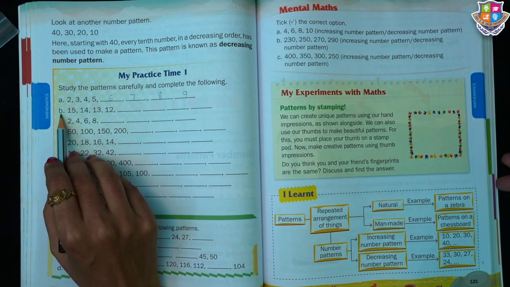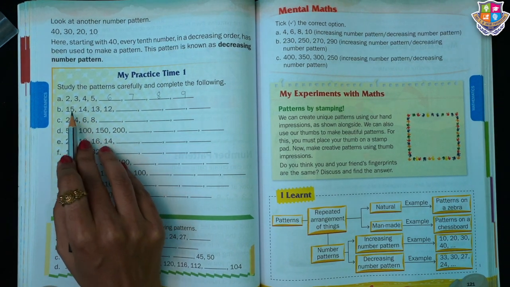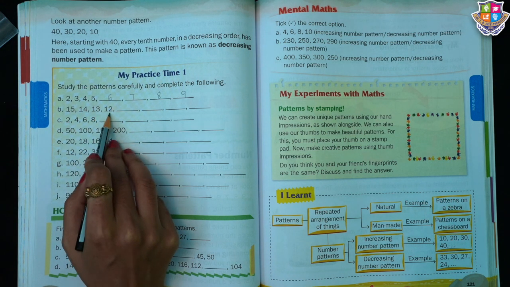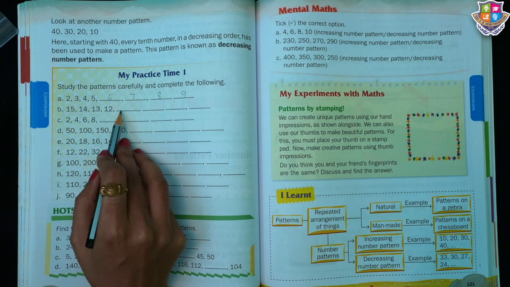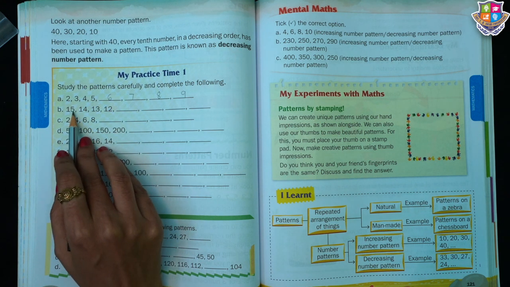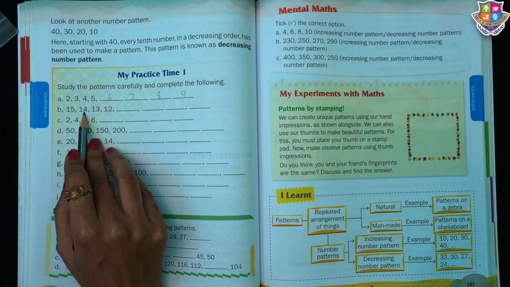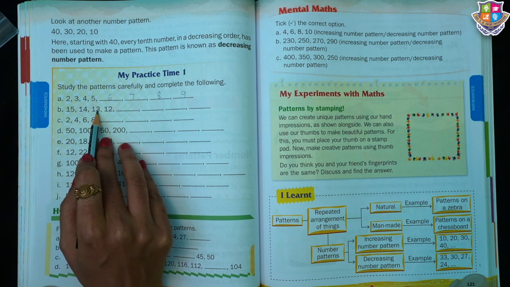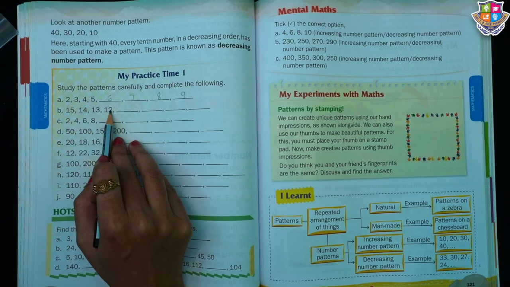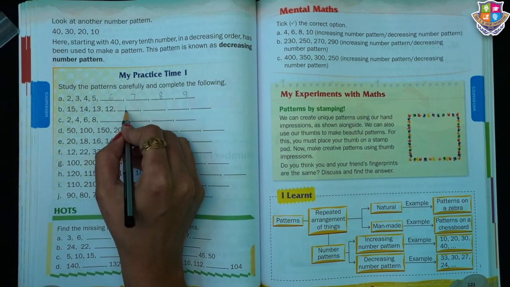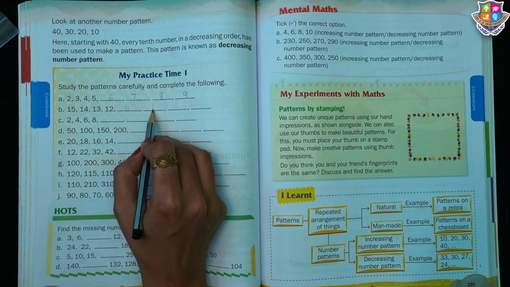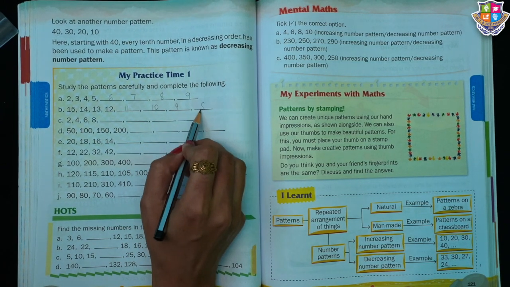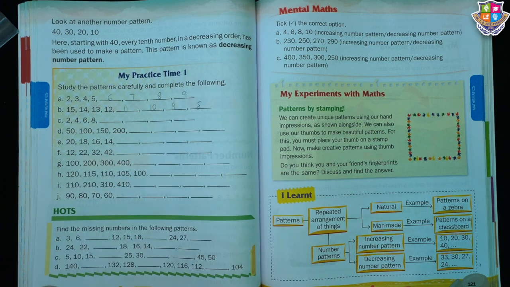Now see the second one, 15, 14, 13, 12, meaning it is a decreasing number pattern. After 15, which number comes? 14. Before 15, 14 comes, before 14, 13 comes, before 13, 12, before 12, 11, before 11, 10, before 10, 9, before 9, 8, okay.